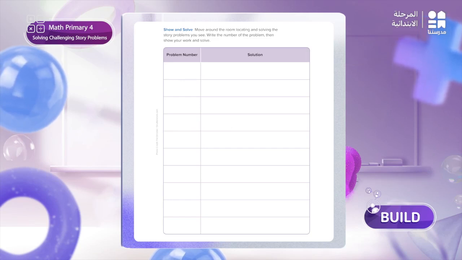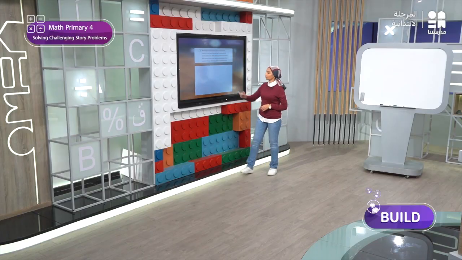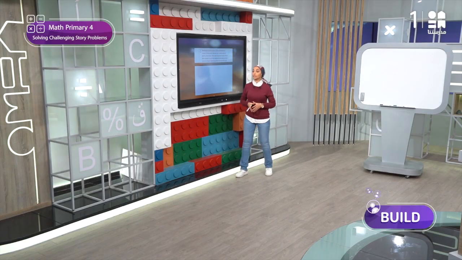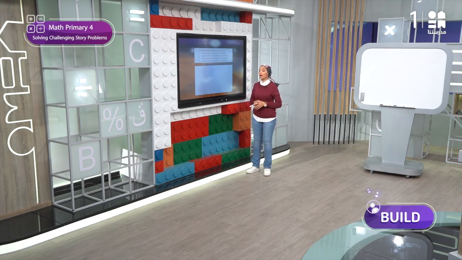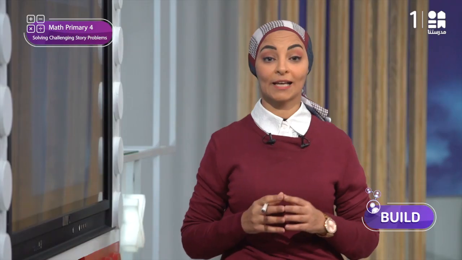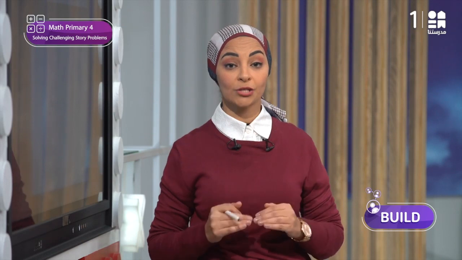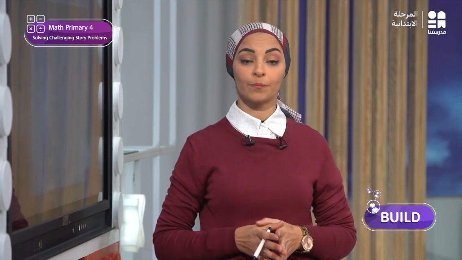Now let's move to problem number 1. Let's see problem number 1. Here's problem number 1 as you see. Here we will see how to organize the information. We will learn how to organize the information we have to solve the problem. Now let's read the problem all together.